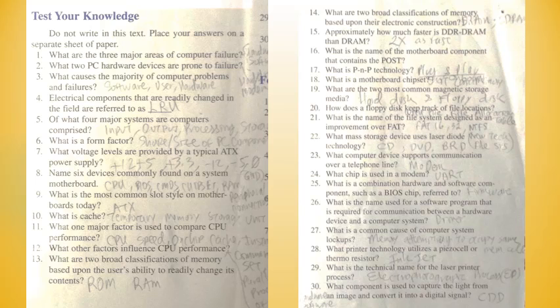27. What is a common cause of computer system lockups? And that is when a software or application attempts to occupy the same sector of memory within a computer system.